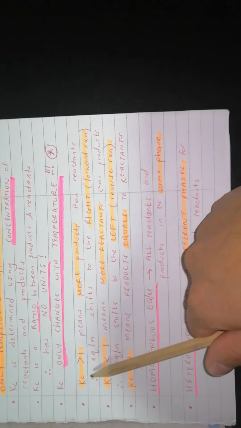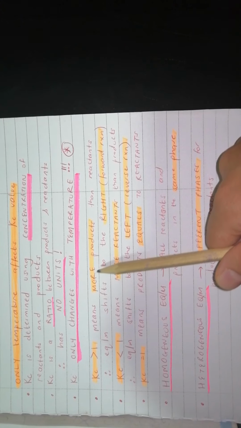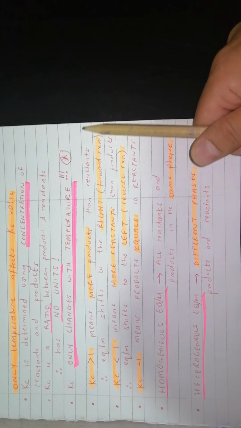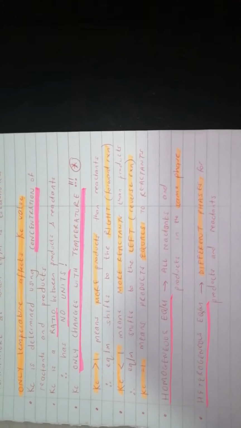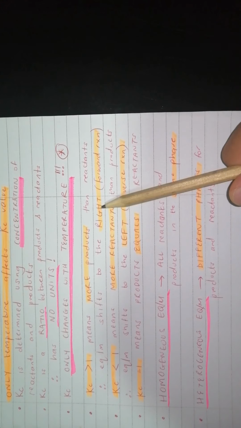Now, if you have a Kc value which is greater than 1, so it means it's bigger than 1, it means you have more products present than reactants. So in that specific reaction, the products is more. And if the products is more, it means you have more of the forward reaction happening. Because remember, the forward reaction is where you take reactants and turn it into products. So if you're having more products, it means the forward reaction is happening more. And when the forward reaction happens more, we say equilibrium shifts to the right.